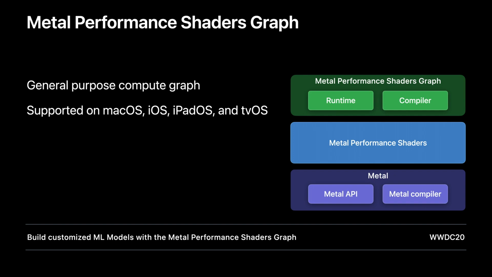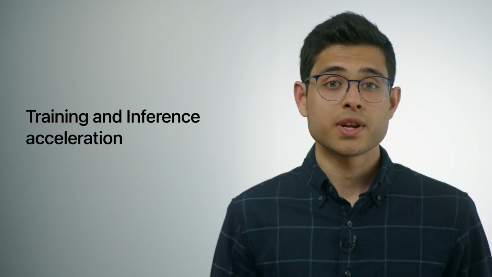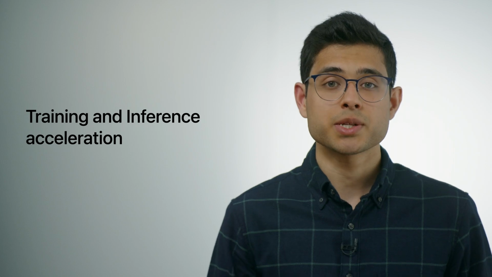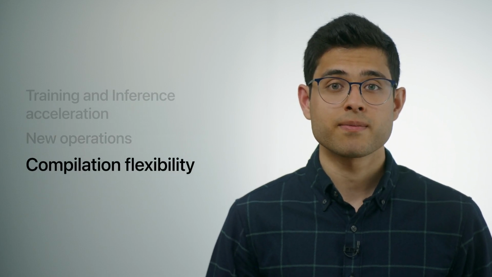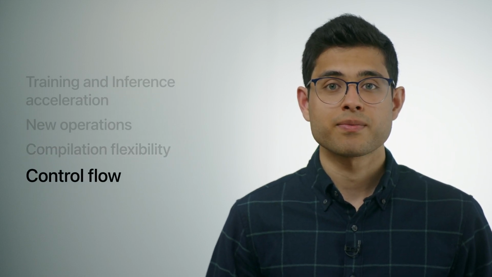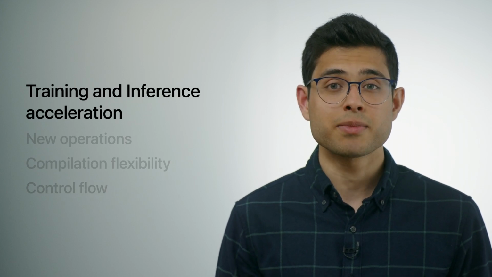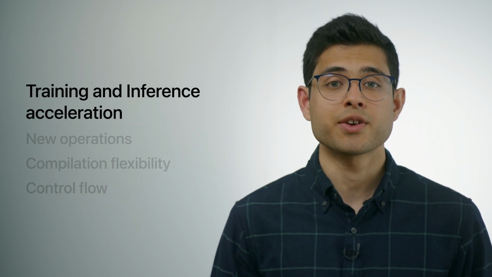Let's take a look at the agenda. We have a lot to cover. We will discuss ML inference and training acceleration through MPSGraph. We will introduce some exciting new MPSGraph operations. We will introduce new ways for you to control compilation in MPSGraph. And finally, we will look at the all-new control flow capabilities of MPSGraph. I'd like to introduce my colleague Yulia, who will share some exciting updates for inference and training acceleration.